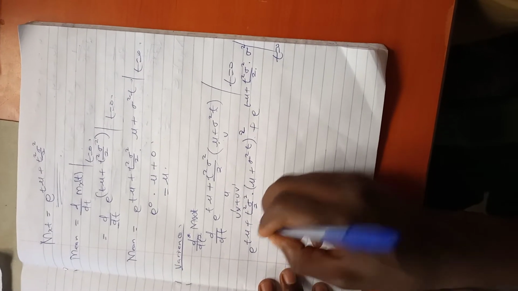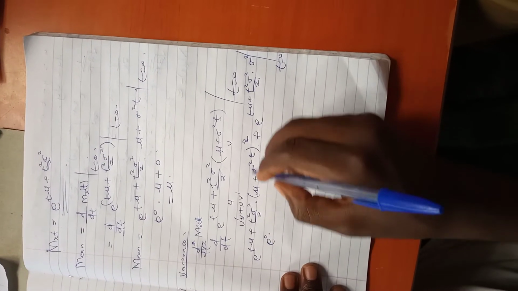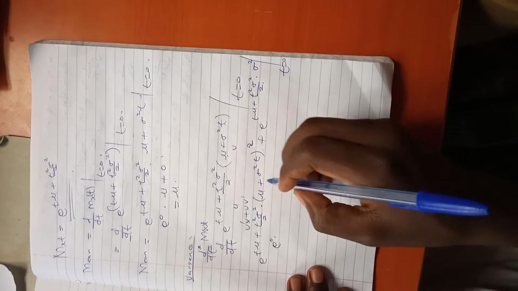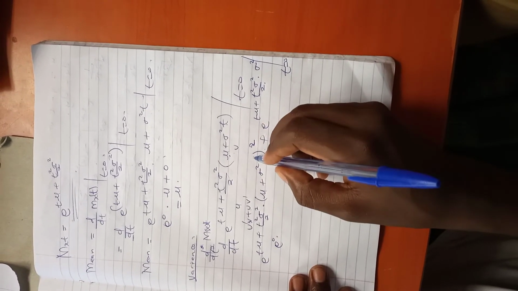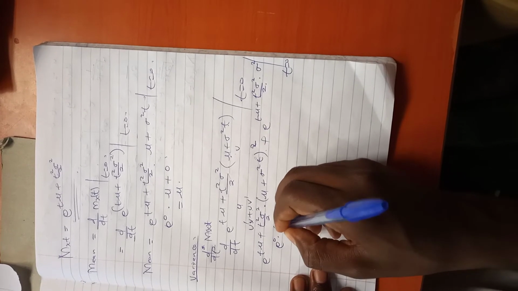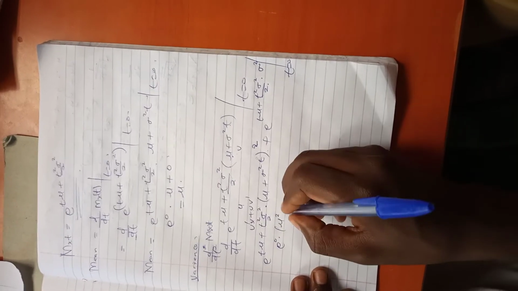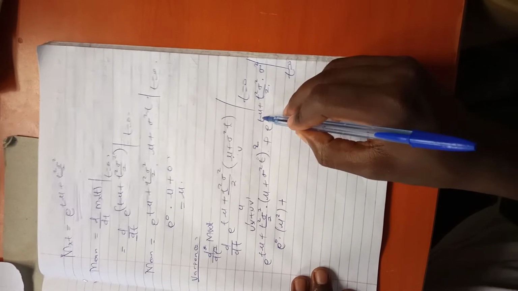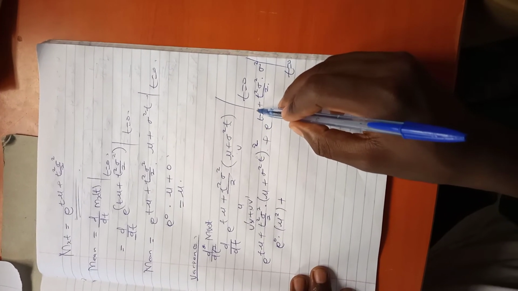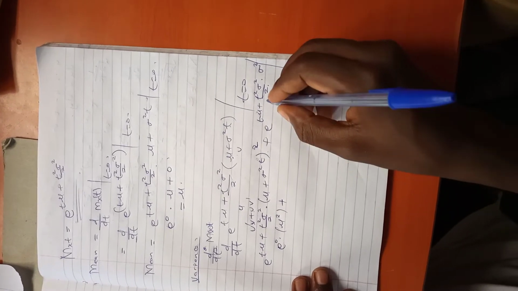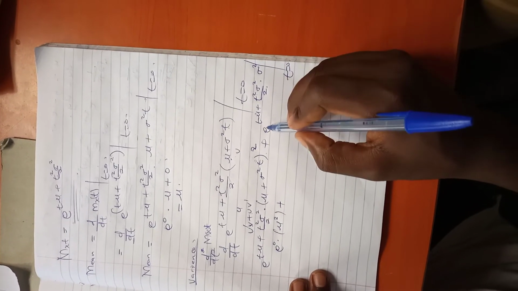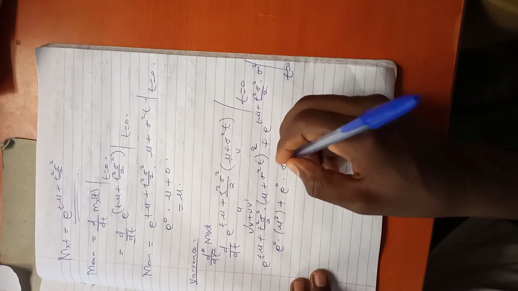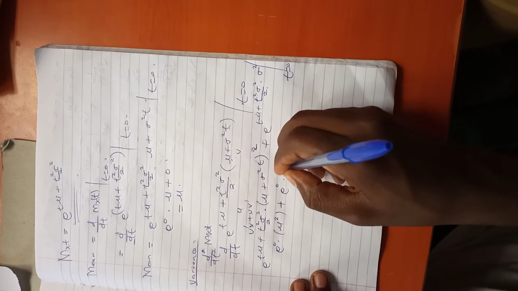So I'll have e^0 times μ, and when I square everything, I'll get μ², because the other part is already 0. Plus, when t is 0, I'll have e^0 times σ².